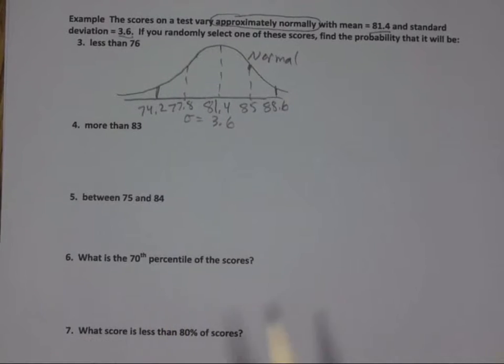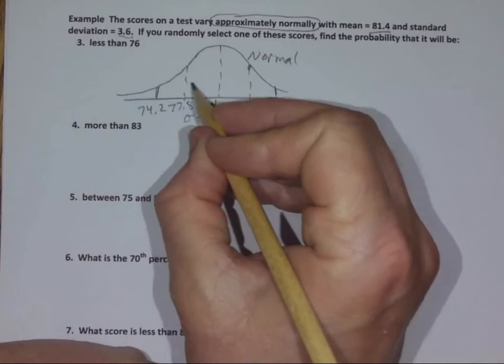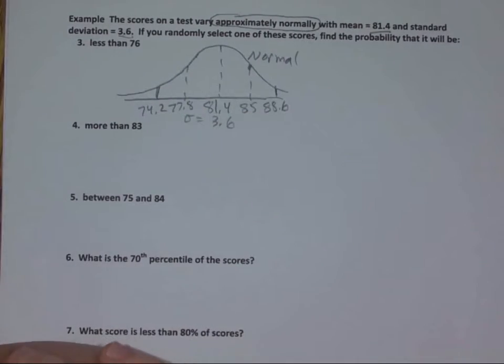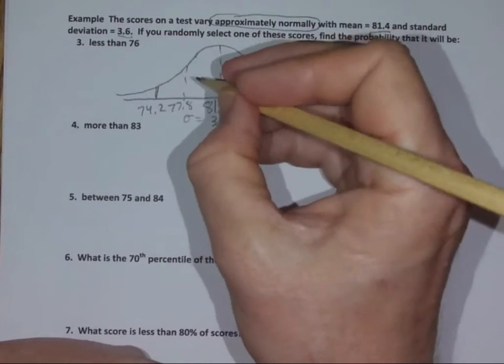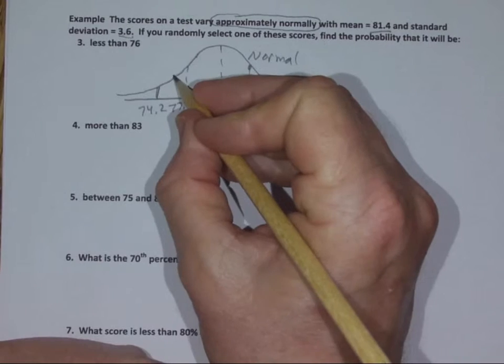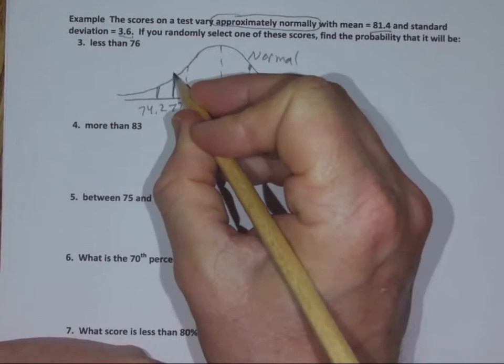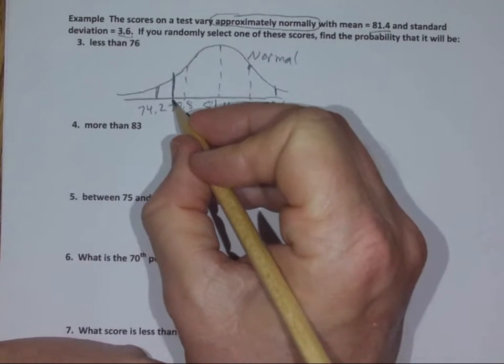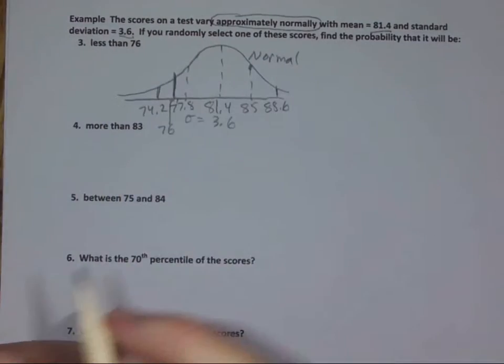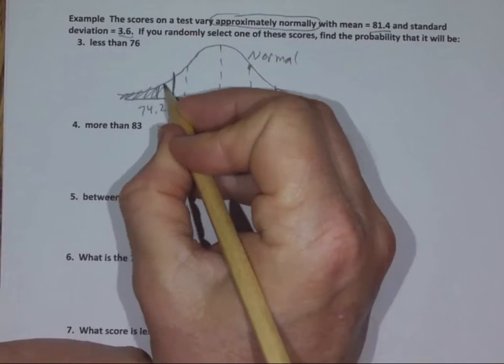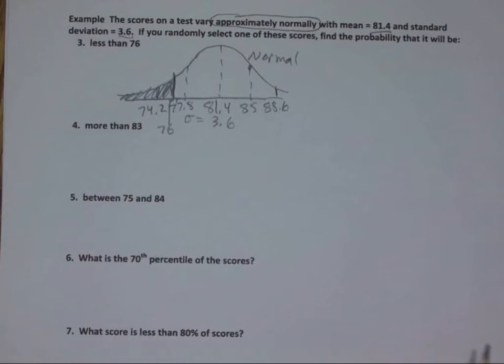So the question is, if I were to randomly select a point under this curve, if I were to randomly select one of these people, what's the probability it's going to be less than 76? To show the proper shading, I'll guess as best I can. 76 is going to be somewhere in there. So I go, there's 76. And it says less than 76, so I want to find this area that is in essence less than 76.